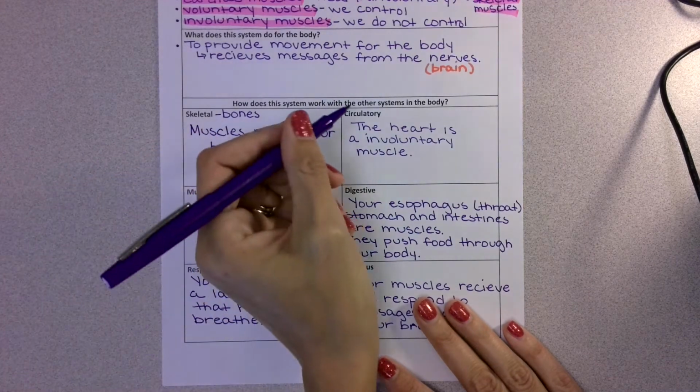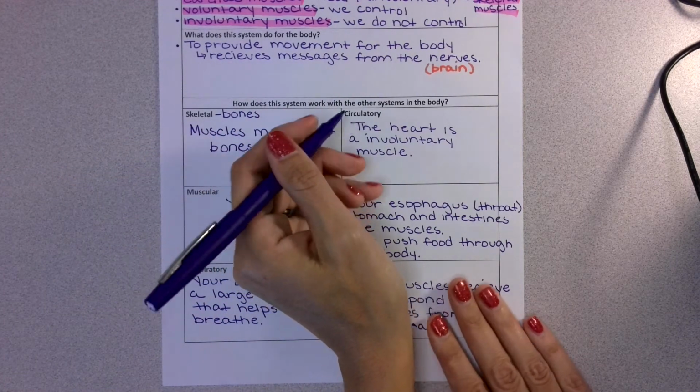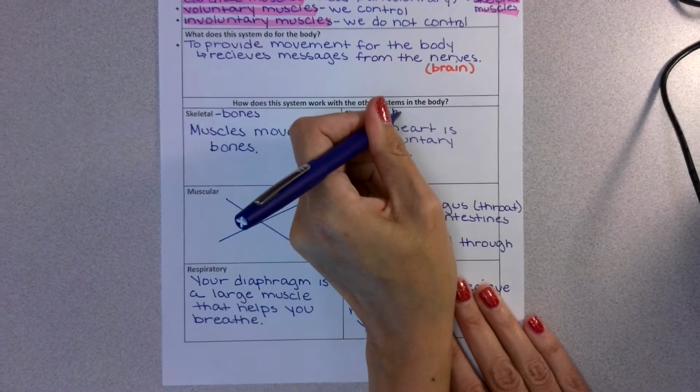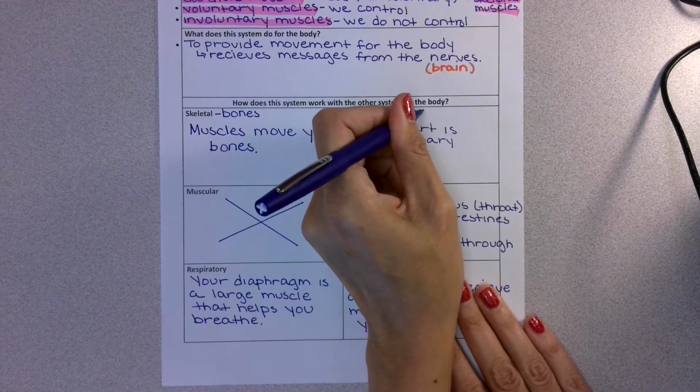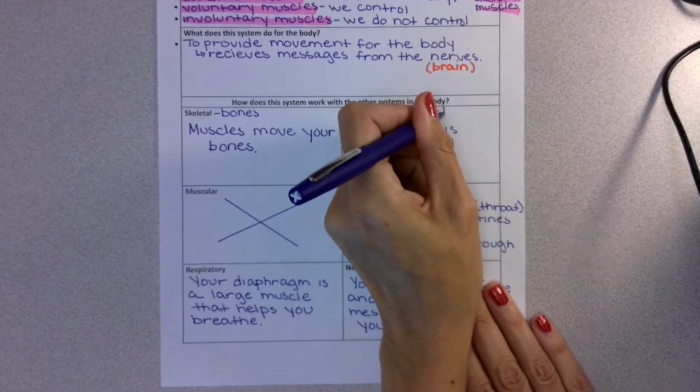Okay. Then you have the circulatory system, which is your heart and your blood vessels and your blood. So heart and blood.